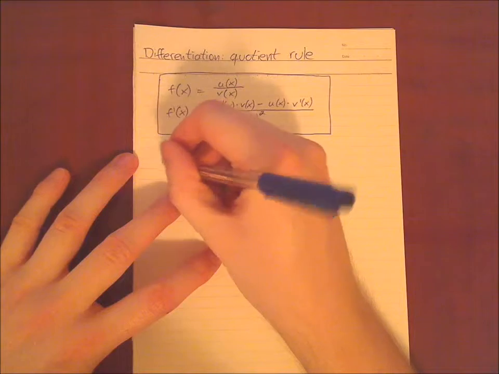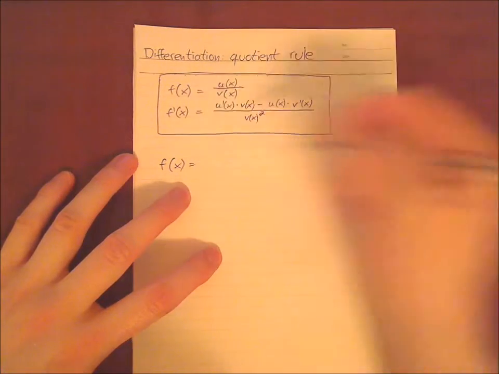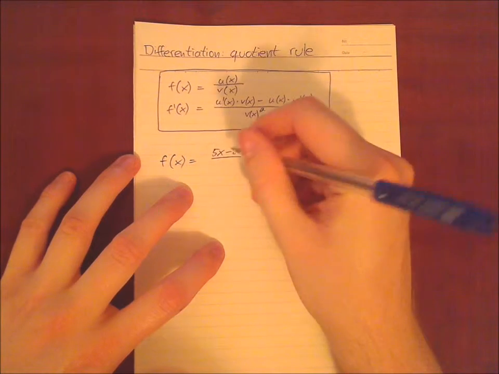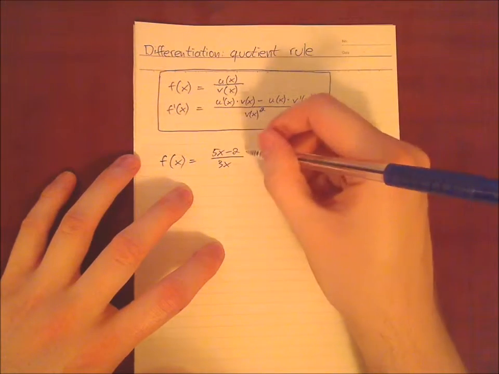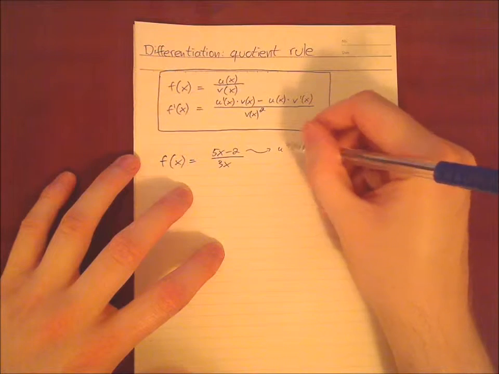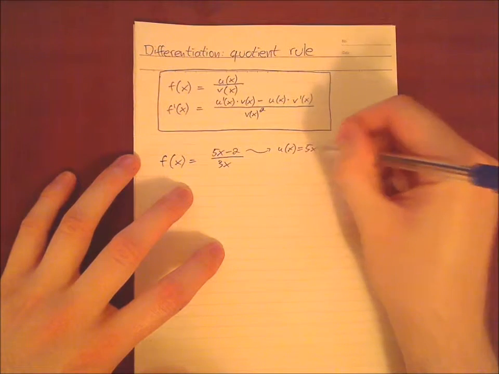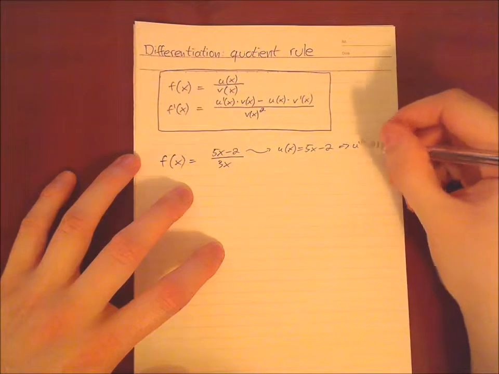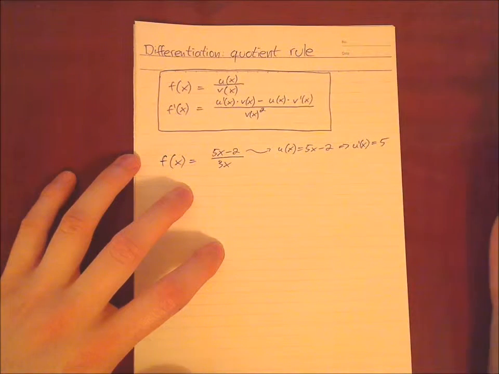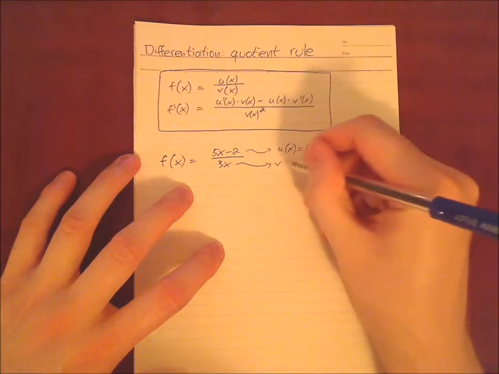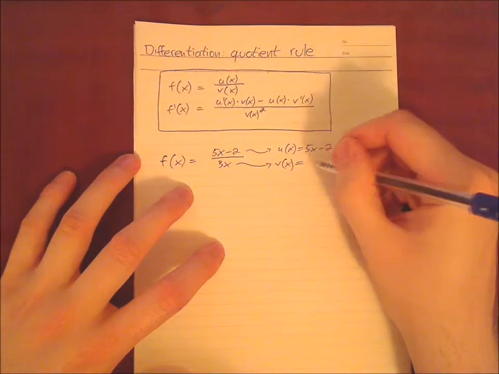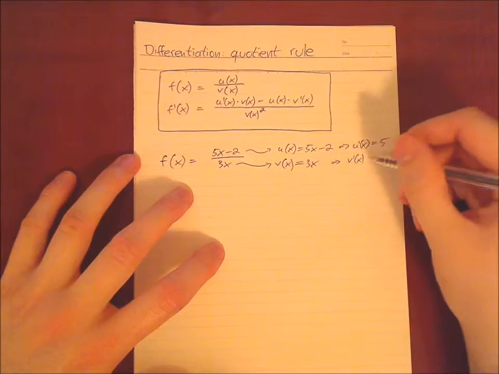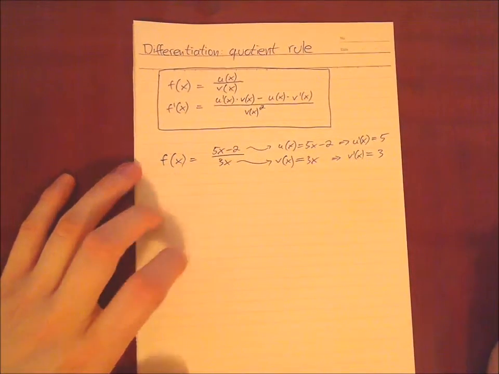So let's just calculate an example. So we have function f, which is (5x minus 2) divided by 3x. And then we can already see, okay, we have u, which is 5x minus 2. So the first derivative is 5. And the same way we have the v function, 3x. And then we can see the first derivative is 3.